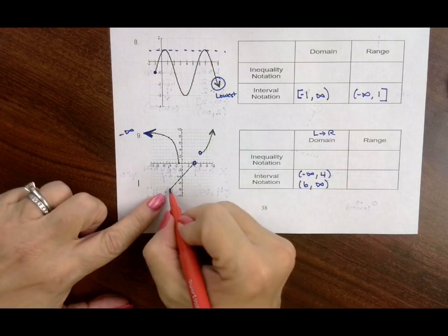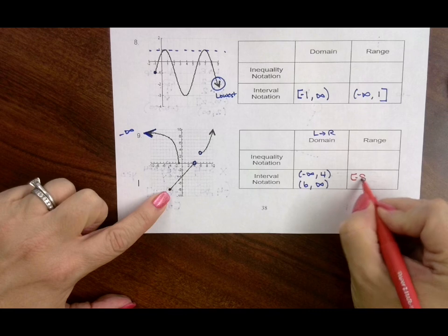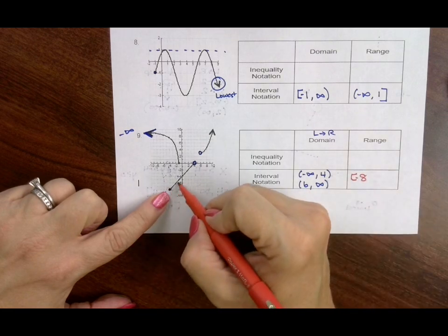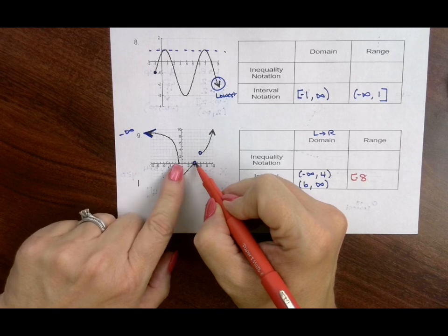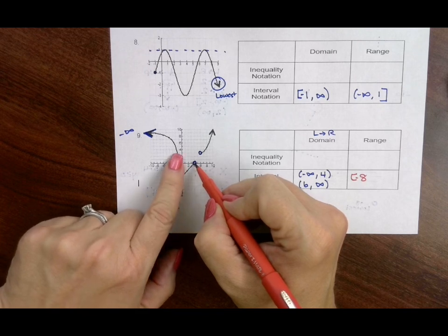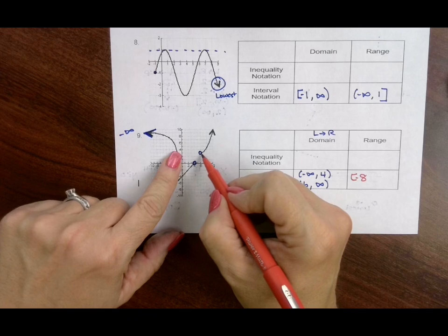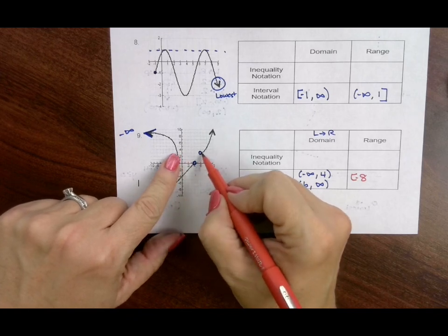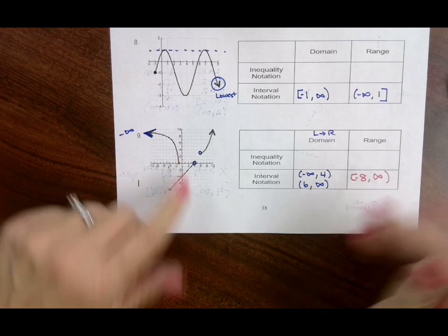All right, let's talk about the range. This is my lowest point of my whole graph, so it's going to start at -8. I'm going to keep going up and up and up, and I hit the end of this graph, but I can come over here. I still have y values. These y values are going to just keep going, or I can come over here and see it better. This is still all included, and these y values are going to keep going. So this is going to keep going to infinity.